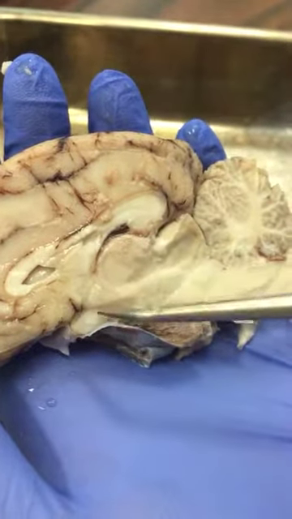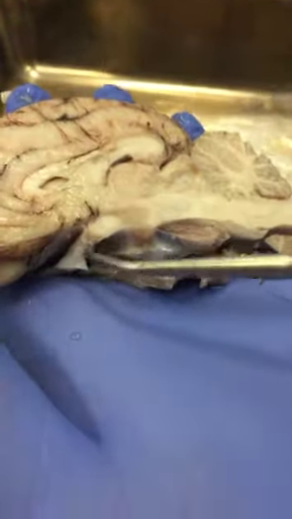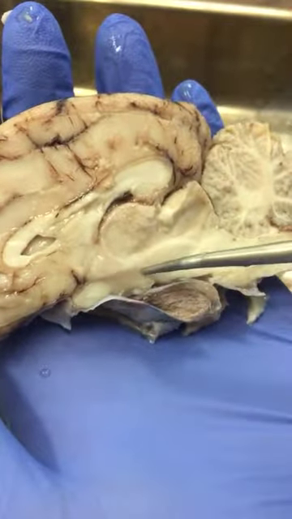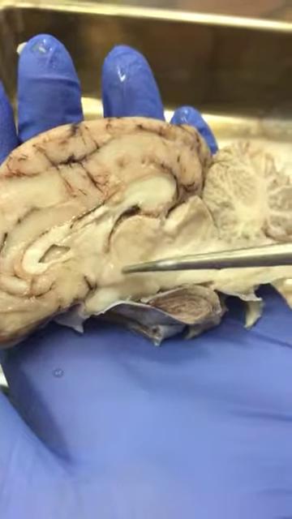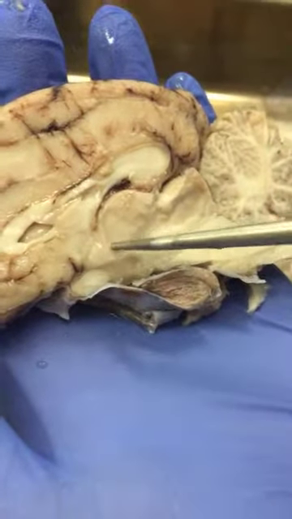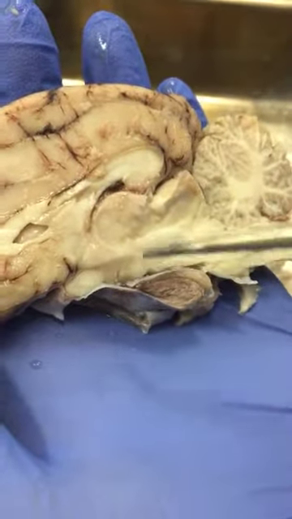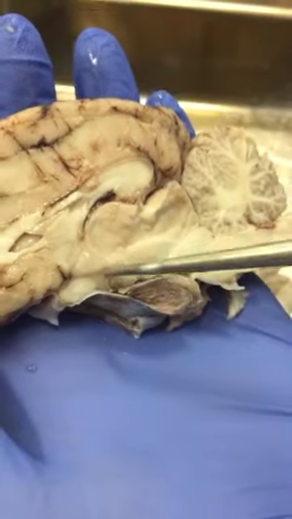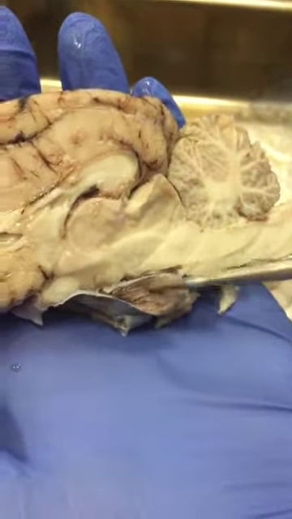And then you want to look for the optic chiasm, which is bright white, connected to the optic nerve, which goes to the eye. And there is another white mass behind it, which is the mammillary body. If you create a triangle from the base of the thalamus with the tip in between the optic chiasm and the mammillary body, this is the hypothalamus, which goes directly through the infundibulum to the pituitary gland.